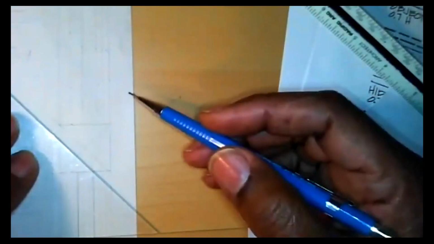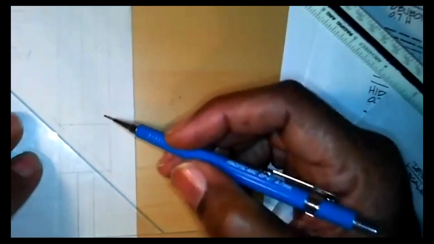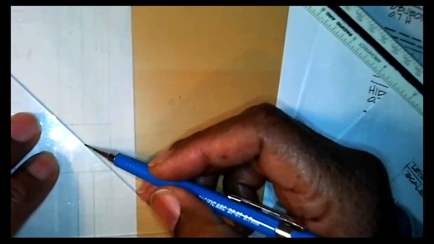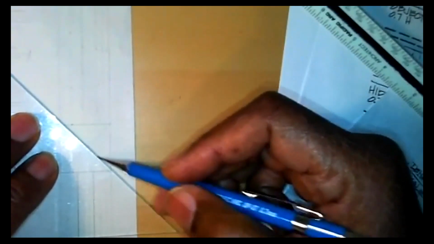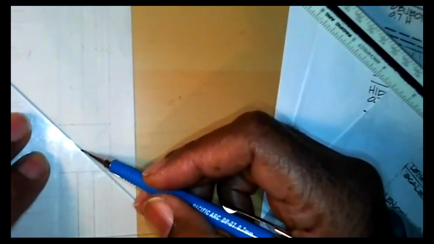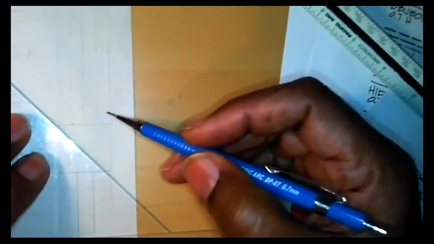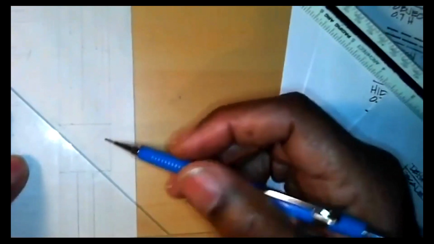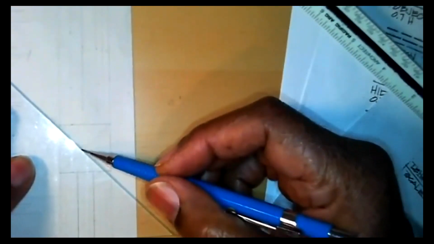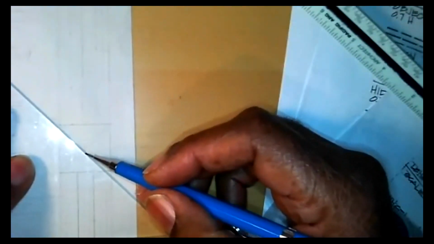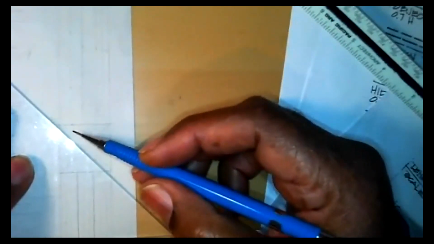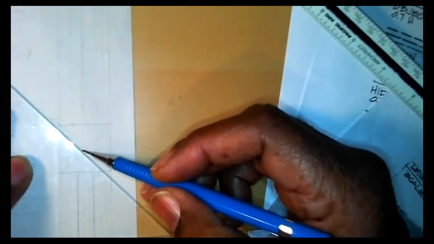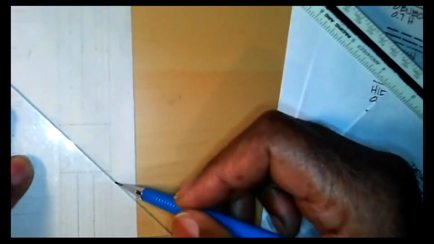Now I can draw that line in, and then I can draw this line here. Let's try to get some minute dimensions here. That looks pretty good.